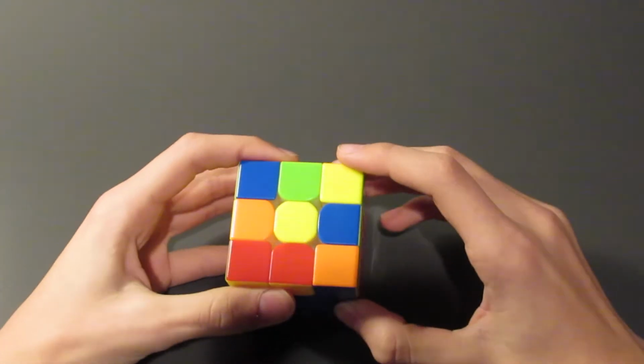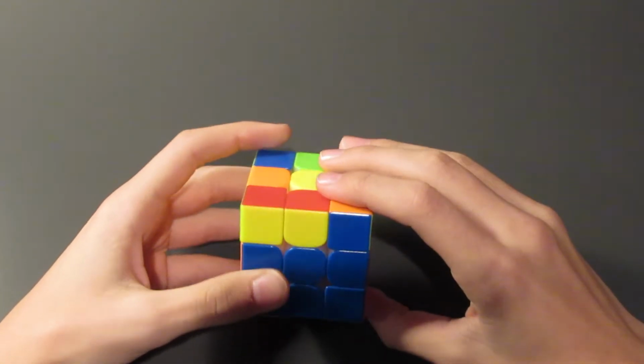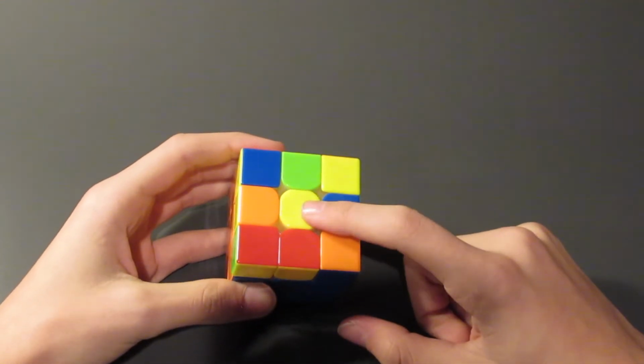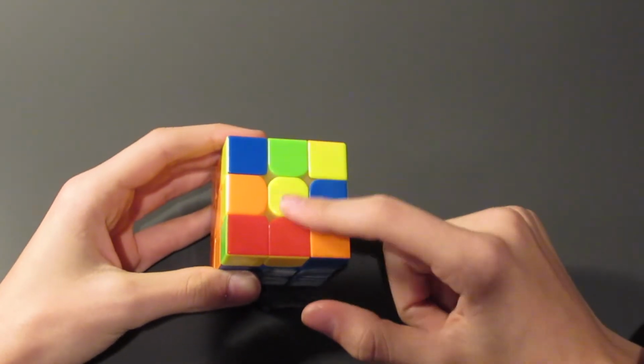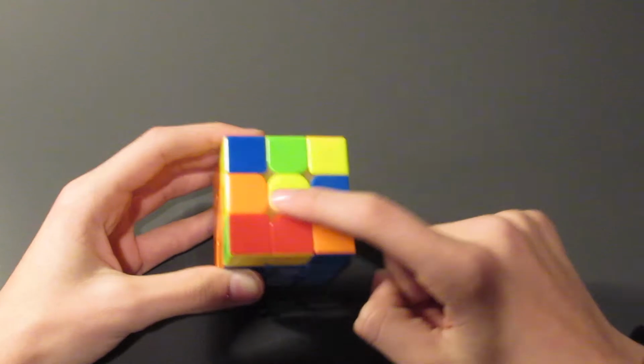Now we have solved the first layer and the second layer of the cube, and now the 4th step is to solve the yellow cross. So there are 3 different cases you can have for this. You can either have a yellow dot in the center, which is what we have right now, or you can have a bar that can be either vertical or horizontal, or you can have an L shape like this.